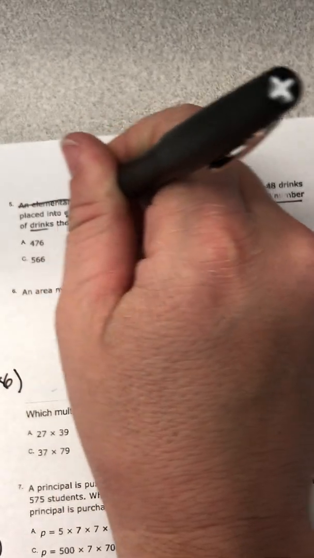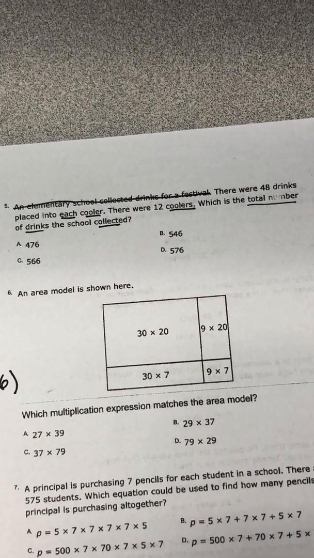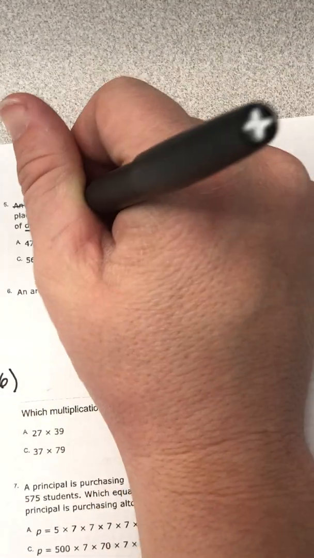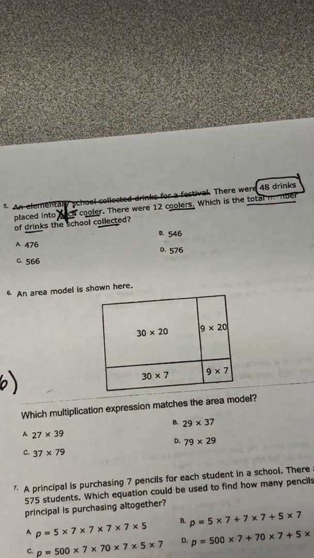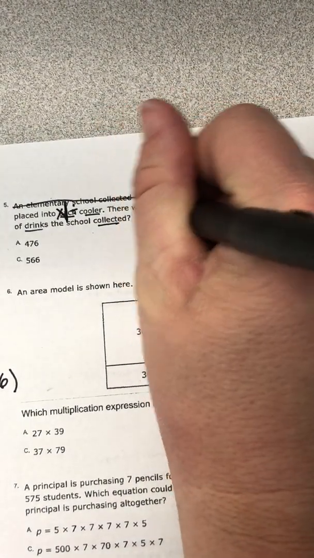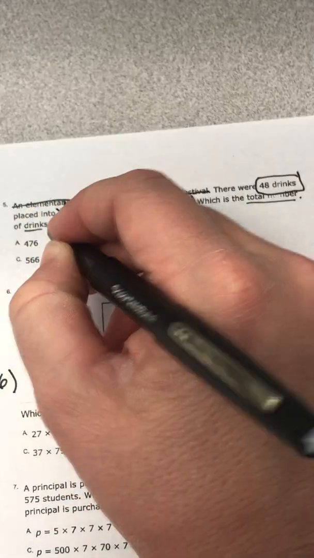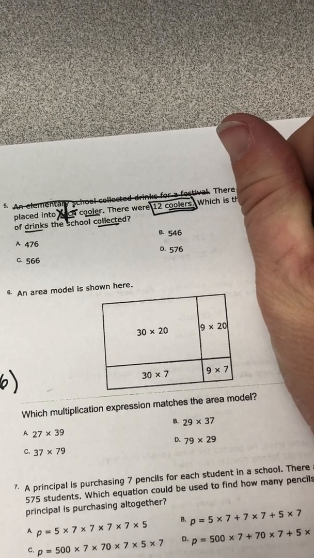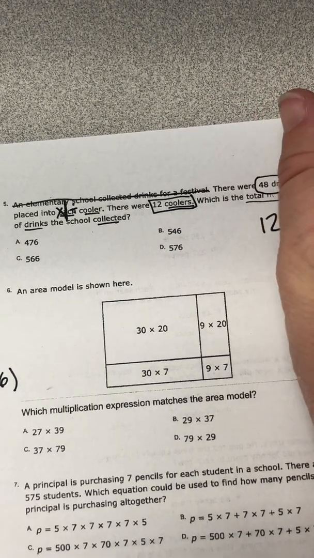An elementary school collects drinks for a festival. That's just extra information. We don't really need that. There are 48 drinks placed in each one cooler. There are 12 coolers total. Which is the total number of drinks the school collected? So we know there are 12 coolers.